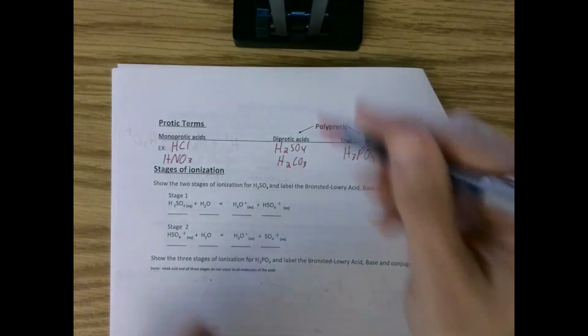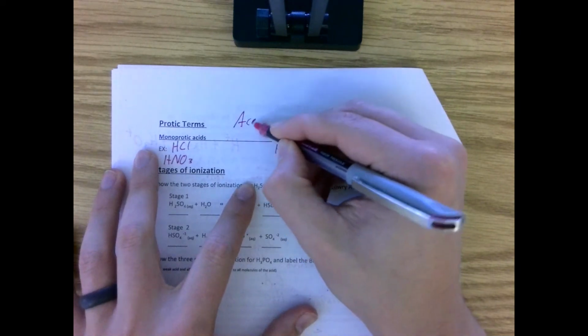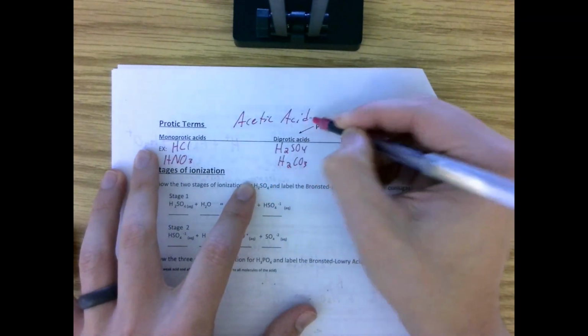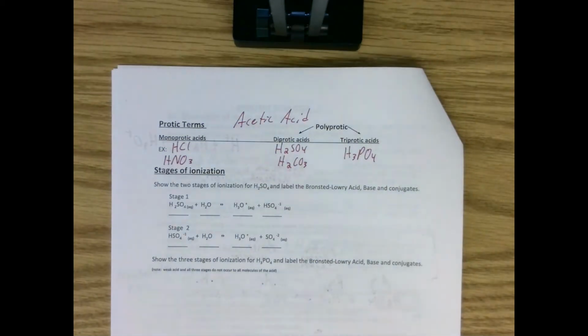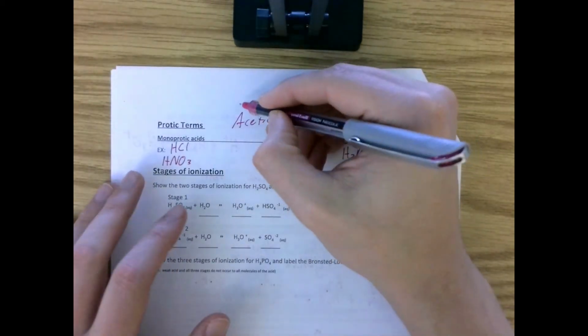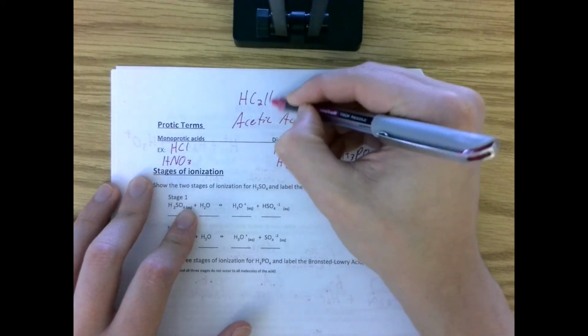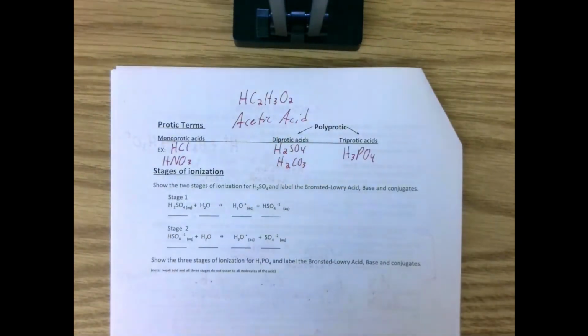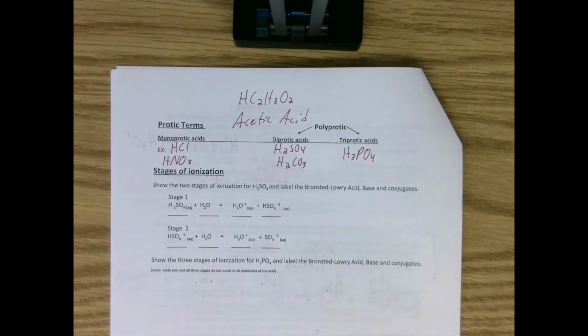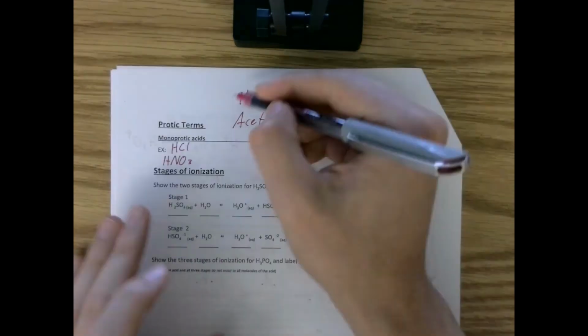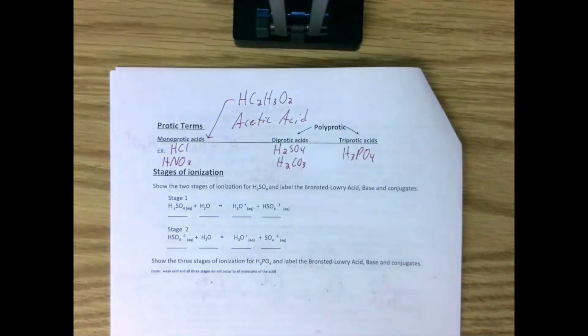And this one's pretty commonly missed. What is acetic acid? So first, what is the formula for acetic acid? HC2H3O2. So is it monoprotic or polyprotic? It's monoprotic. Does it have more than one hydrogen? Yes. But this is a description of the number of donatable hydrogens. And it just has one that it's going to give away. So it is a monoprotic acid. It has one H out front, if you want to think about it like that.